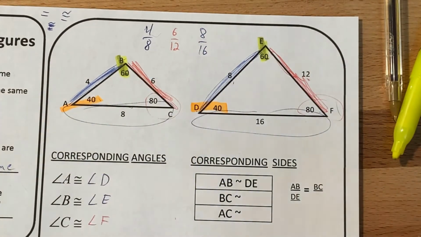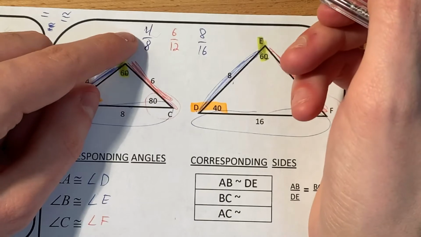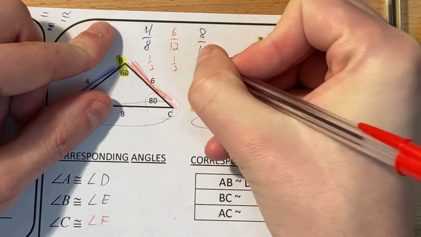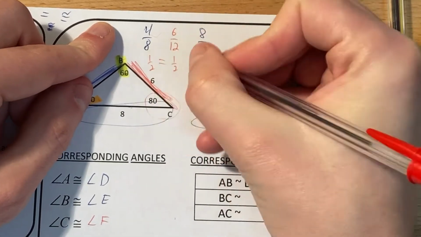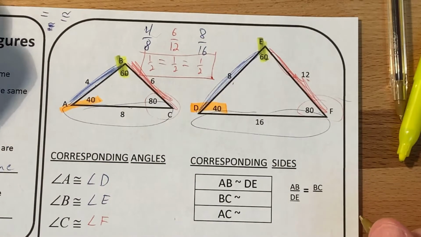If you want to pause, you can. The answer is they all simplify to exactly 1/2. Right? 8 is half of 16. 6 is half of 12. So all of these things are equal, and that is what it means to be in proportion, or they're proportional.